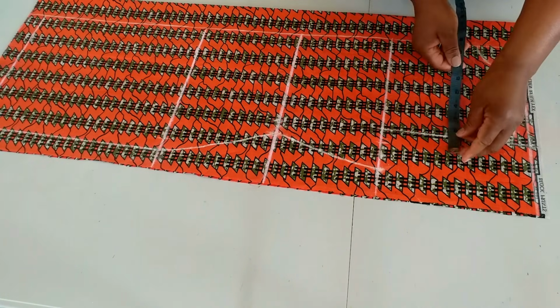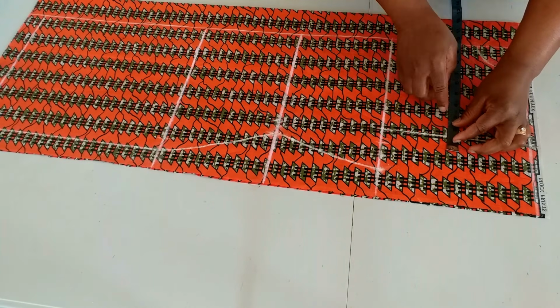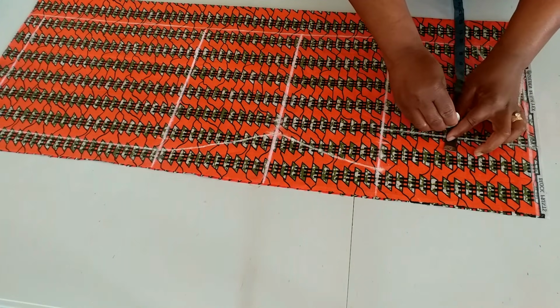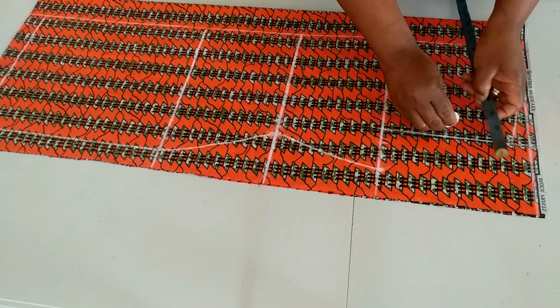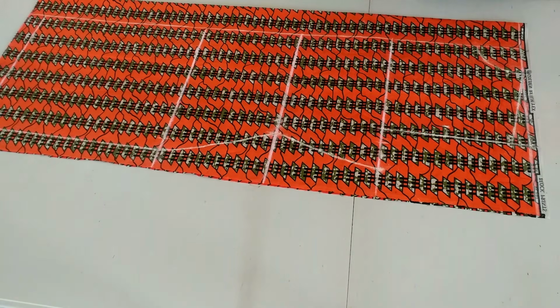I'll come in by 0.75. I'll connect the armhole.